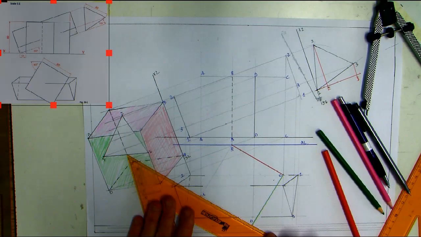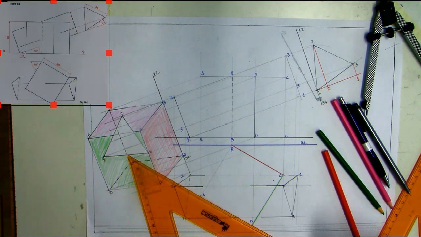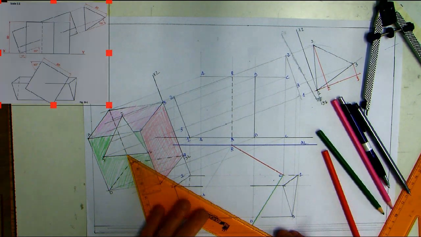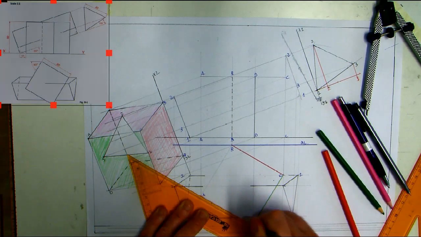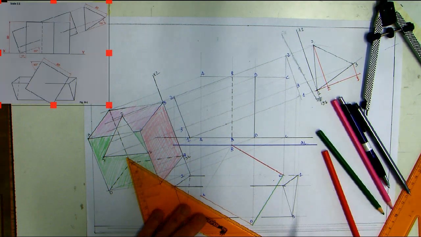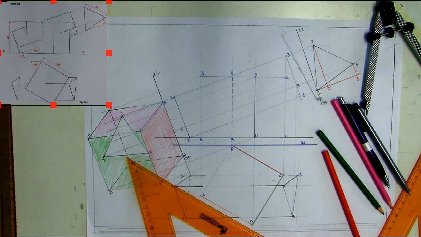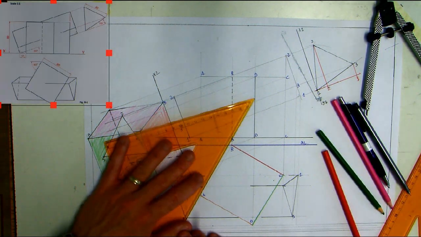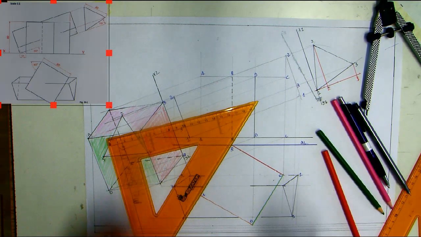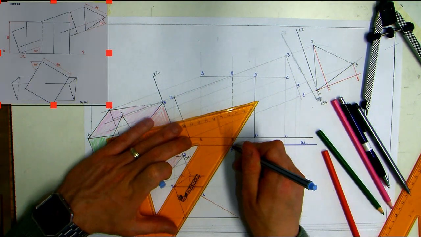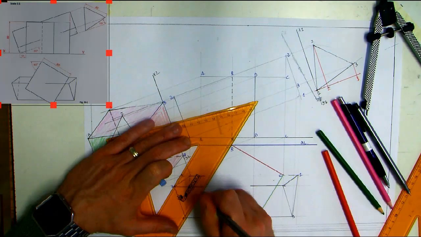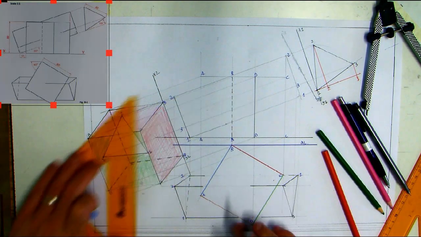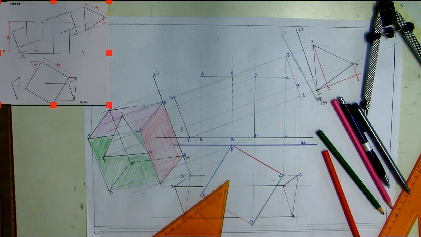You can colour this a different colour if you wish, so we could go orange. And we can go light blue for this one back here. So AB is a blue surface.